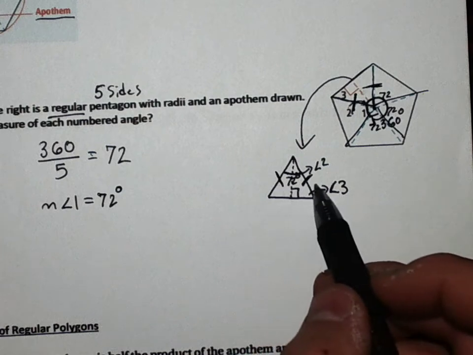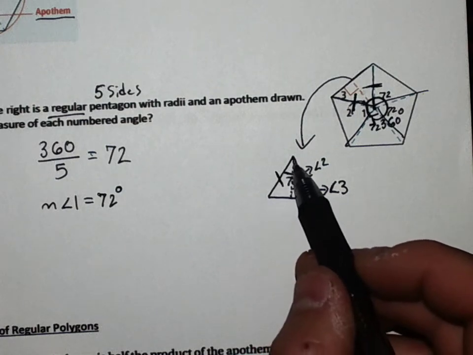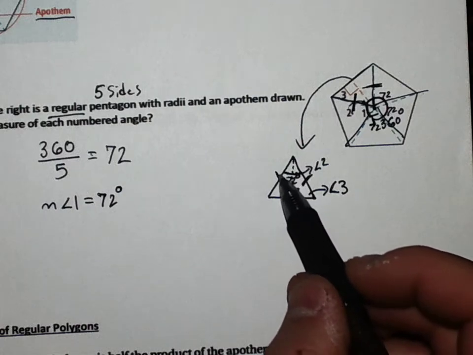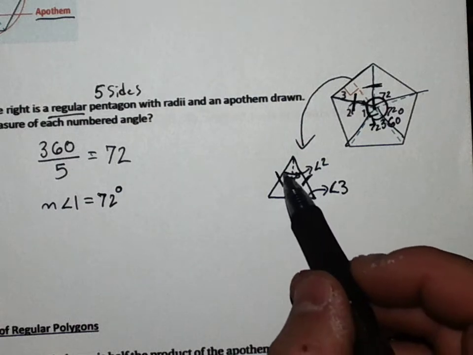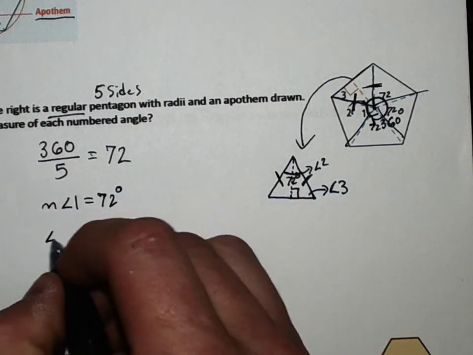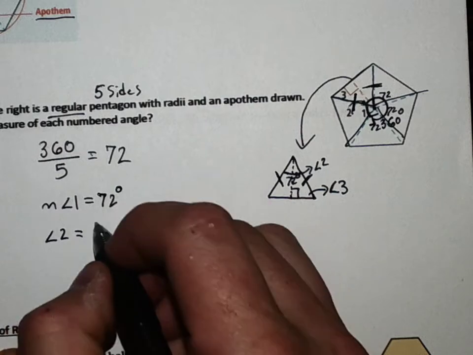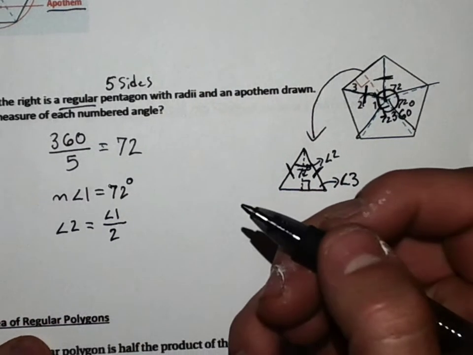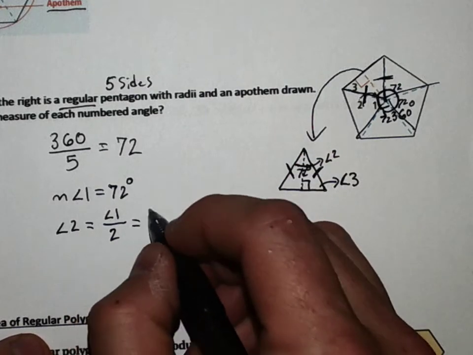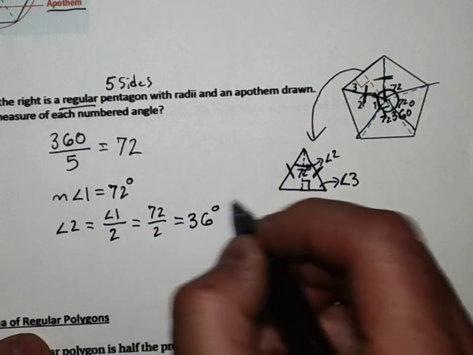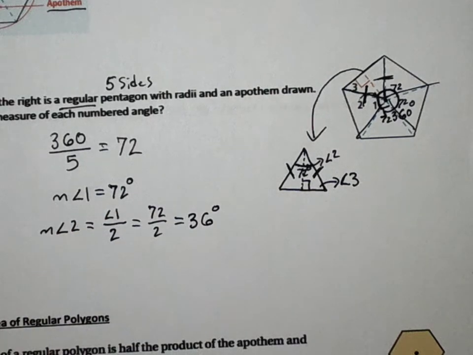If the two sides are equal and we have this side which comes down at a right angle, we have a rule that the apothem cuts this angle in half. So angle 2 is going to equal angle 1 divided by 2. Angle 1 is 72, and 72 divided by 2 is 36. So the measure of angle 2 is 36 degrees.